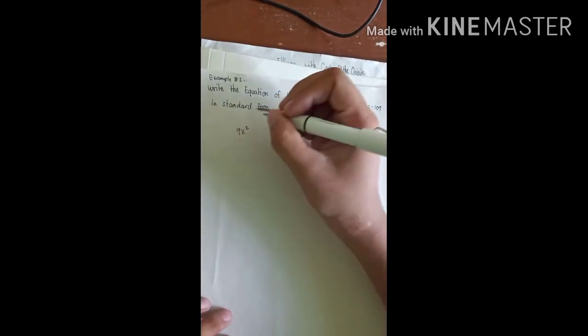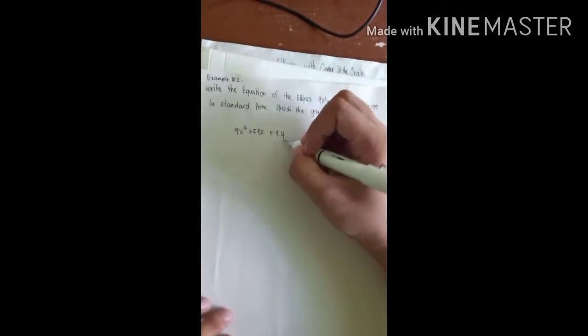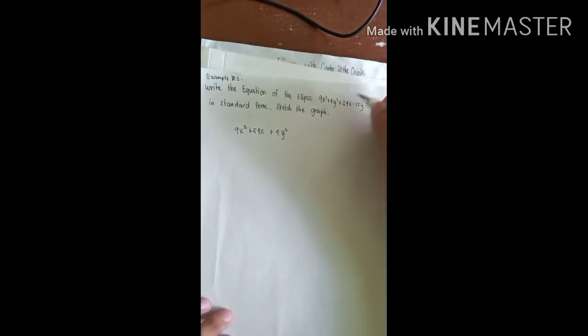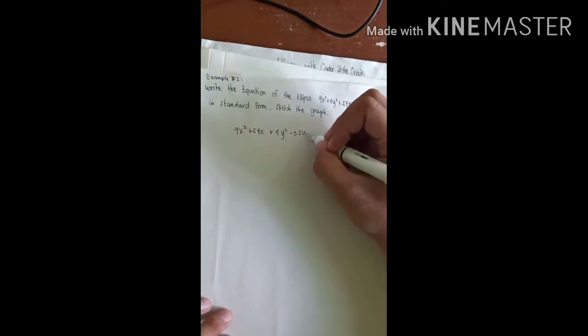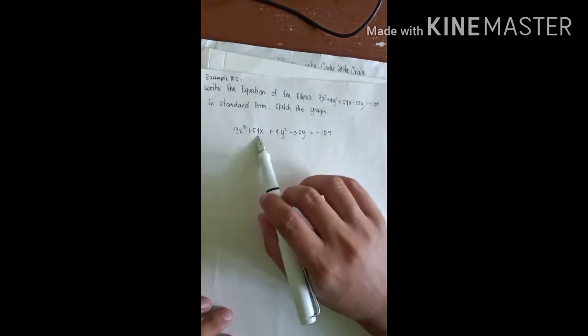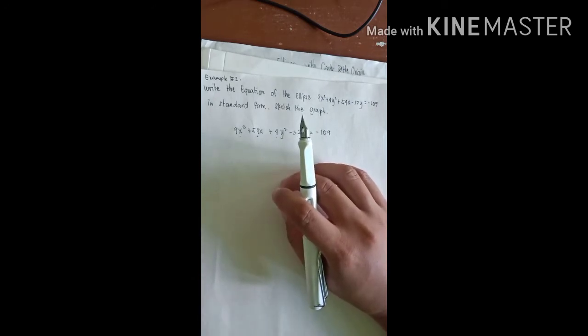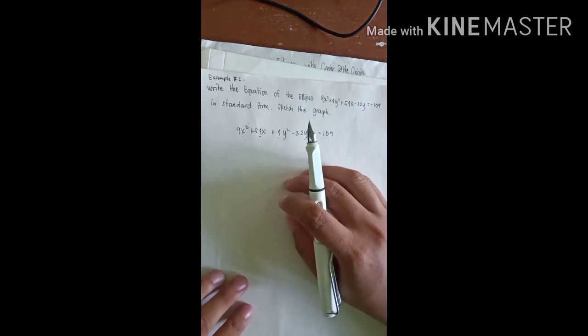To do that, we are going to combine like terms muna. So 9x squared plus 54x plus 4y squared minus 32y is equal to negative 109. And then after that, what we are going to do is to factor the two groups.